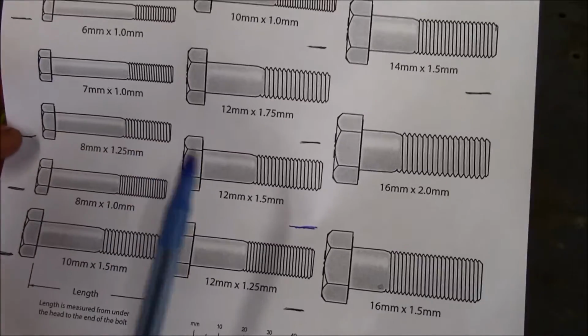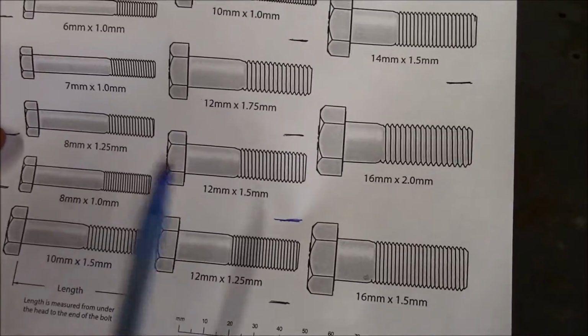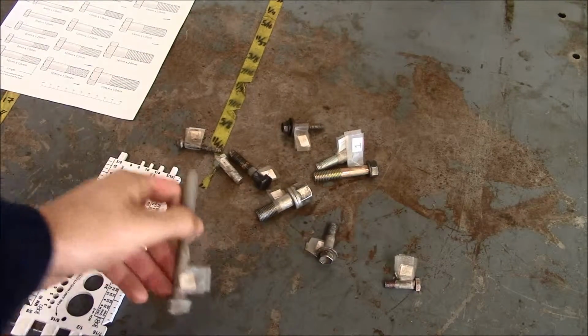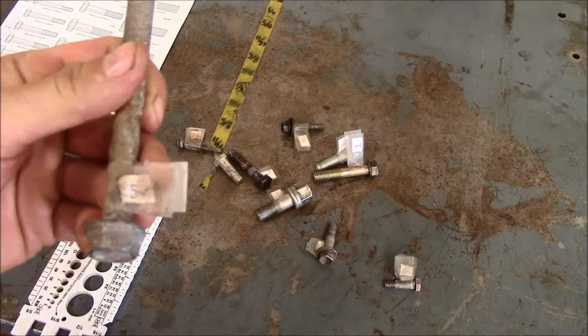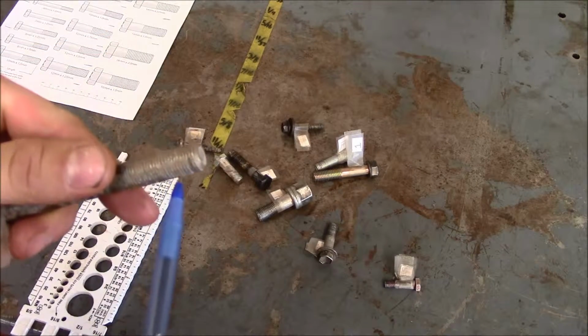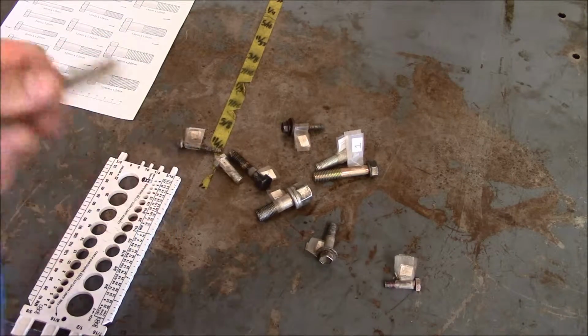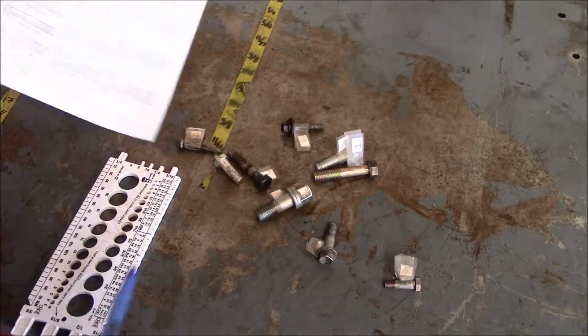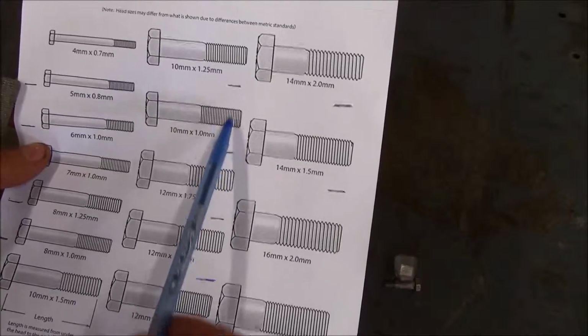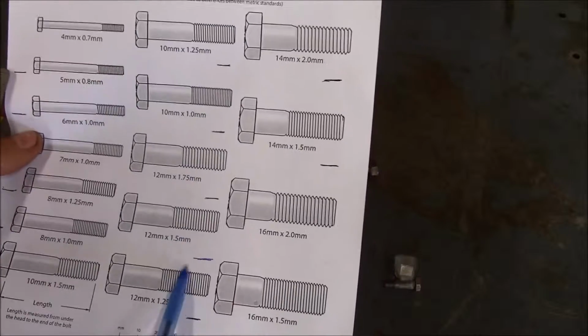So let's go ahead and take the test. And what we have to do is look at each fastener, and this one's got a number 5 on it. We've got to size the fastener and then go ahead and write 5 on our paper in the spot that is next to the bolt that it is.